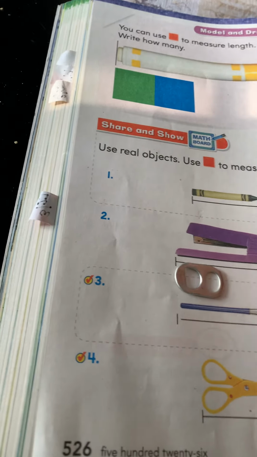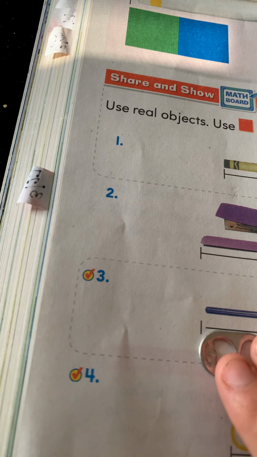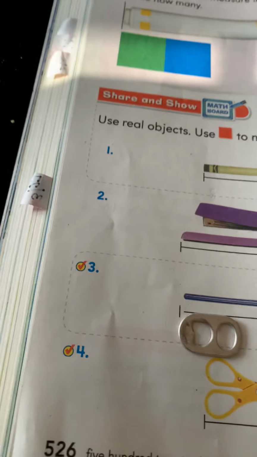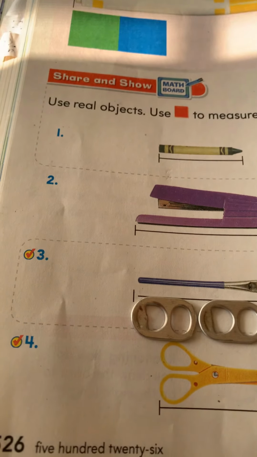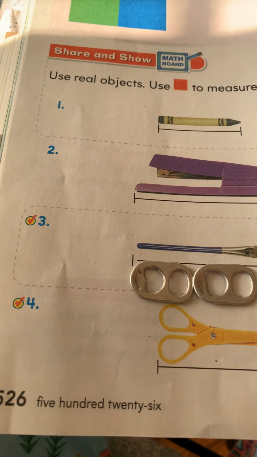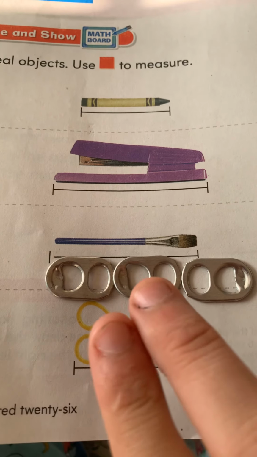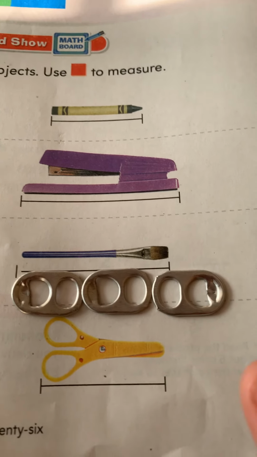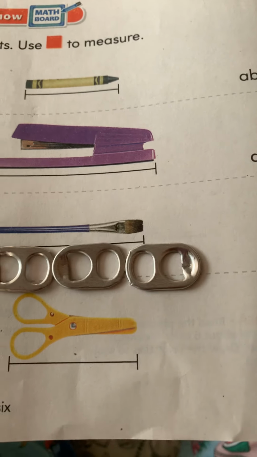Let's try the paintbrush. All right. Looking at the paintbrush, I have 2 for sure, and then that third Coke tab is stretching way beyond the paintbrush.